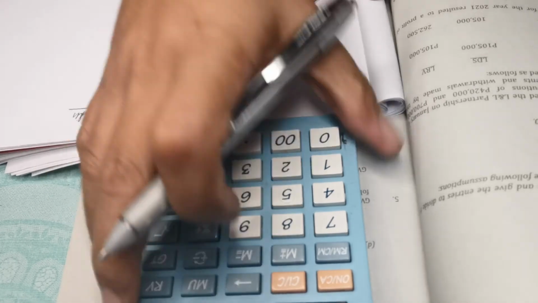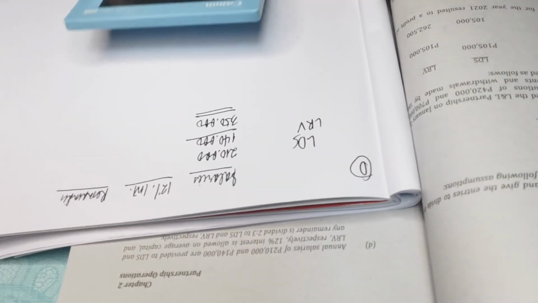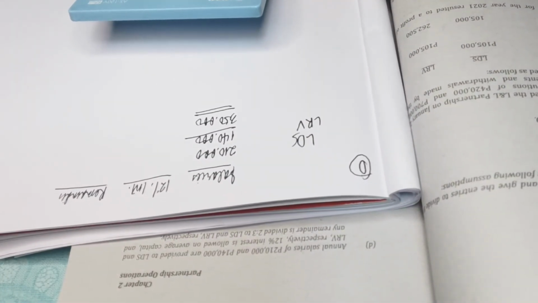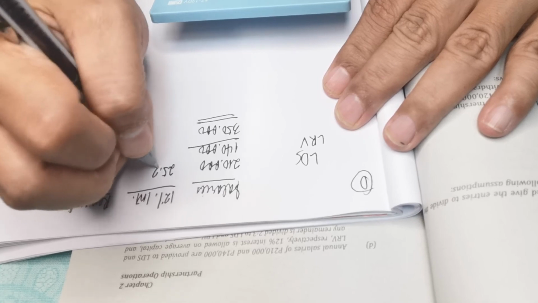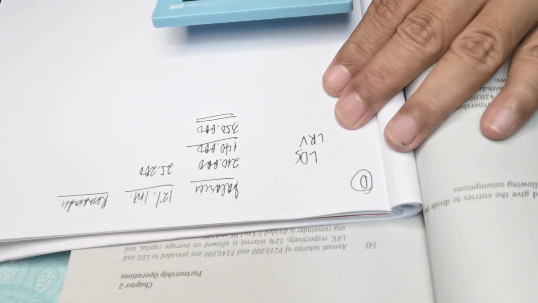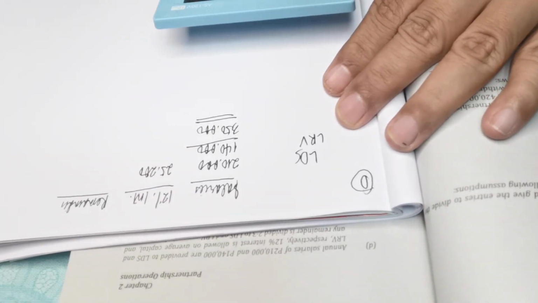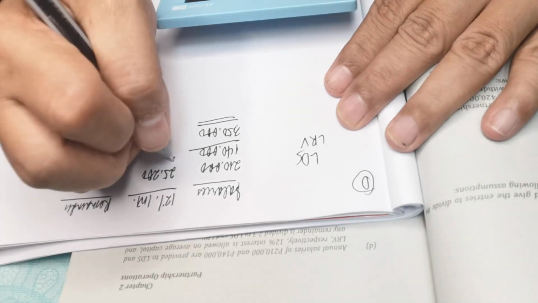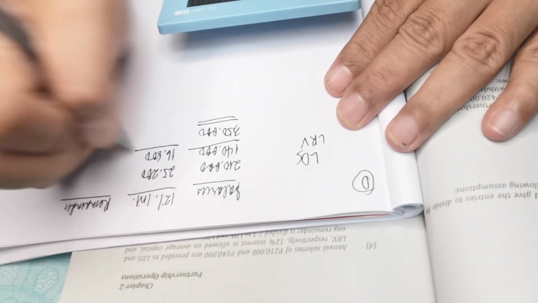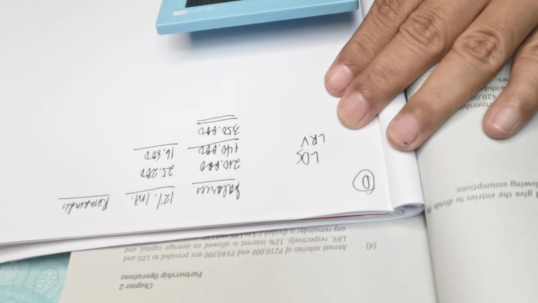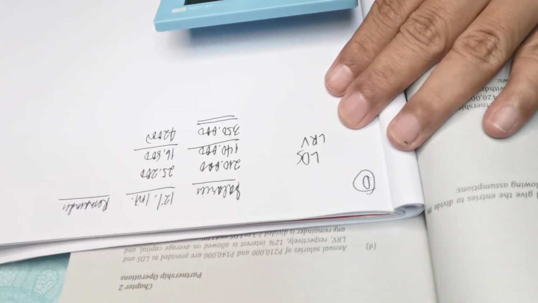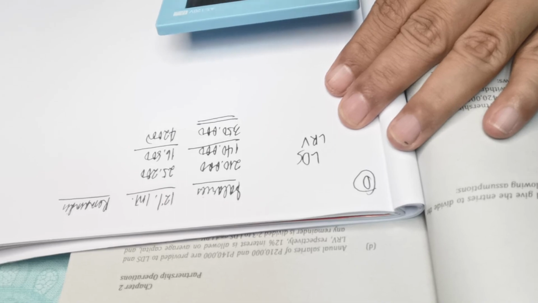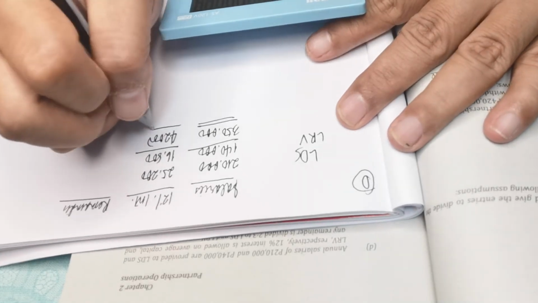So 12% interest is allowed on the capital. 210 times 0.12 is 25,200. Then 140,000 times 0.12 is 16,800, plus 25,200, so this is 42,000.